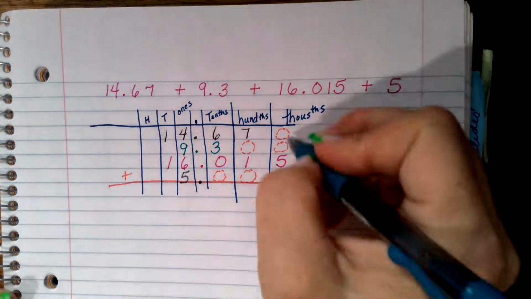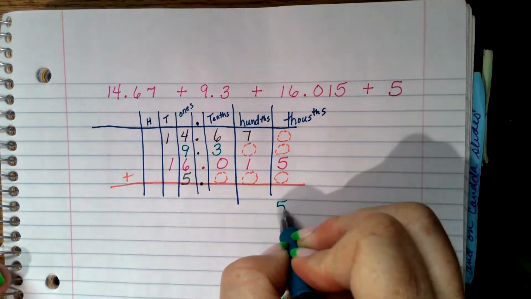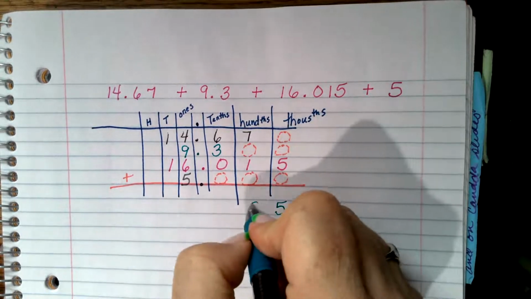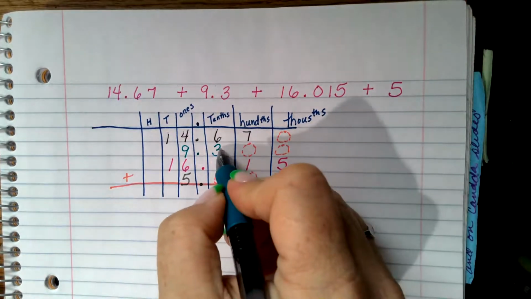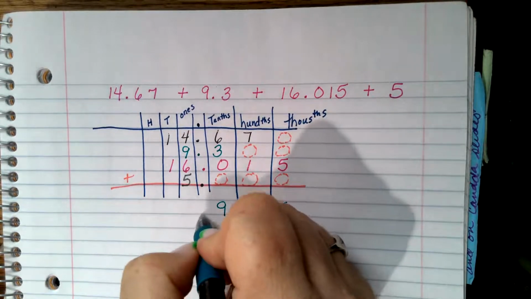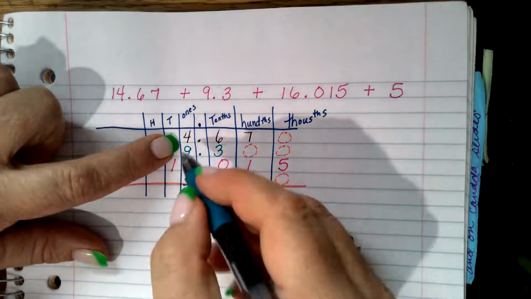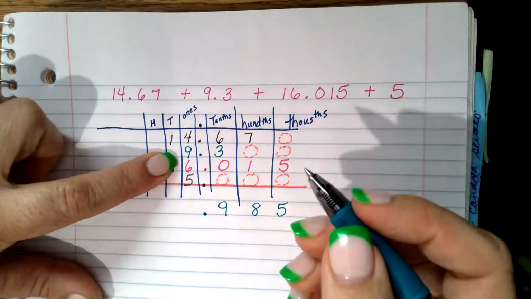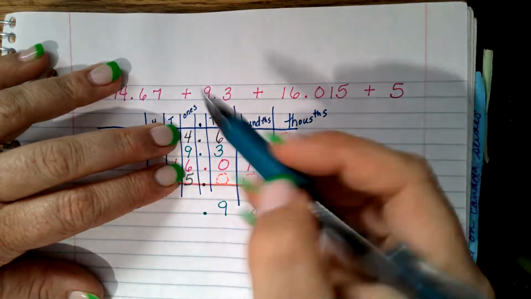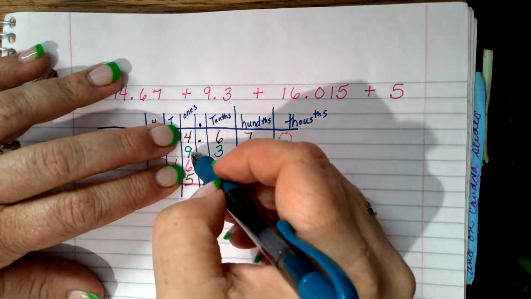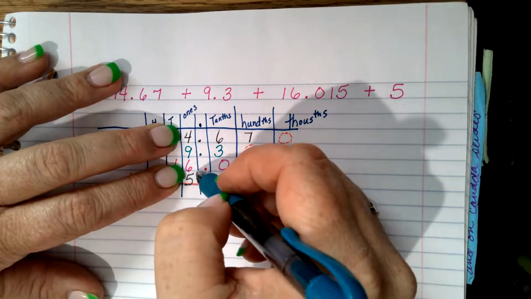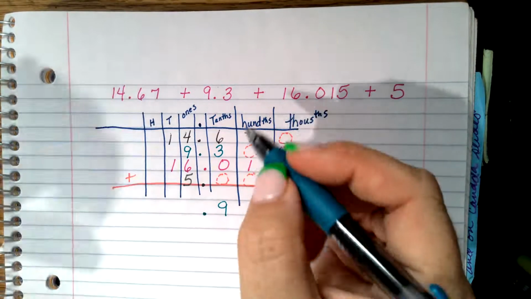We know that 5 plus 0 is 5. 7 plus 1 is 8. 6 plus 3 is 9. The decimal point is brought down. Then we have to add all these numbers in. So the way I do this is I try to make a 10. So 6 plus 4 is 10. Then I go with the next highest up. Plus 9 is 19. 20, 21, 22, 23, 24.